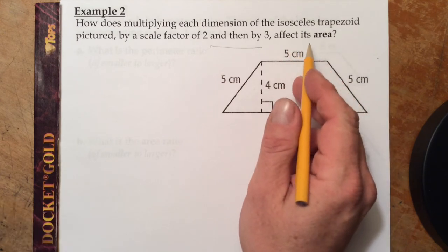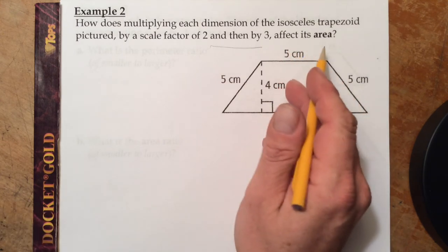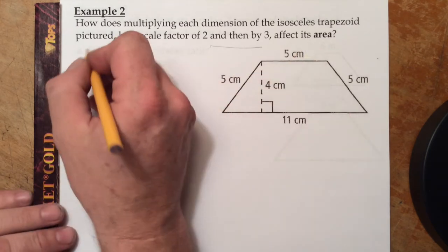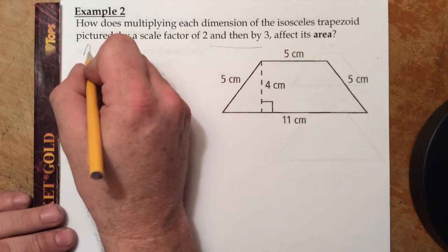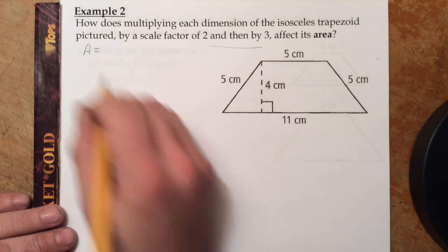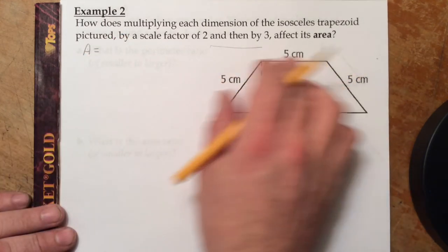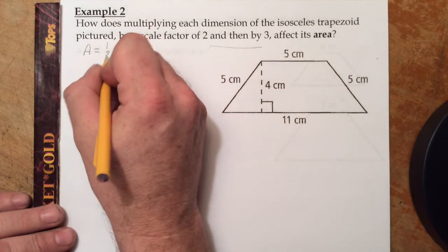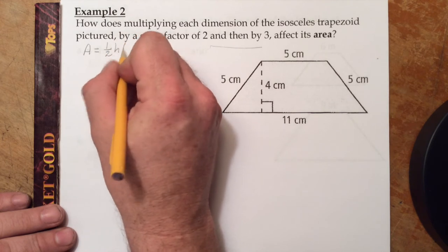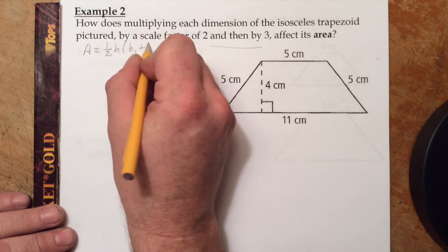So begin again. You start with finding the area first of the original figure, and this is an isosceles trapezoid, so that's 1/2 times the height times b1 plus b2.